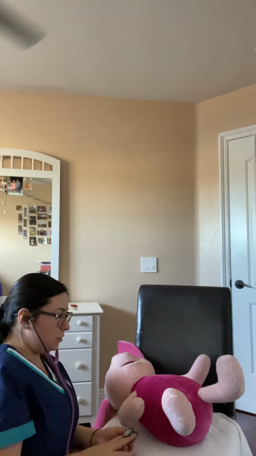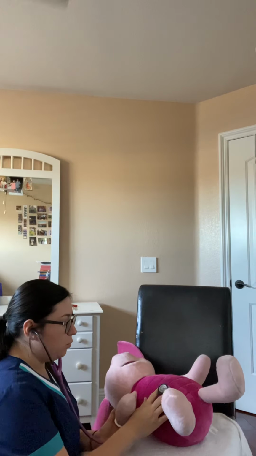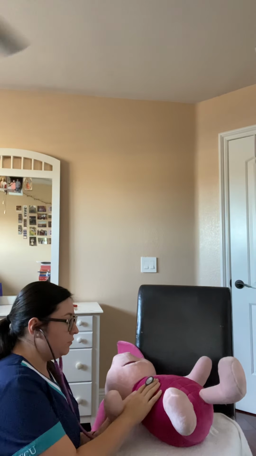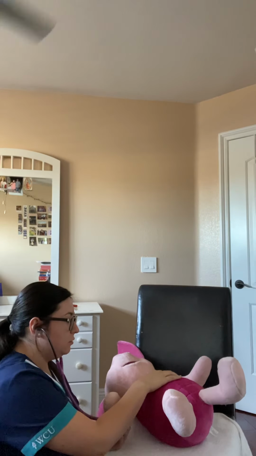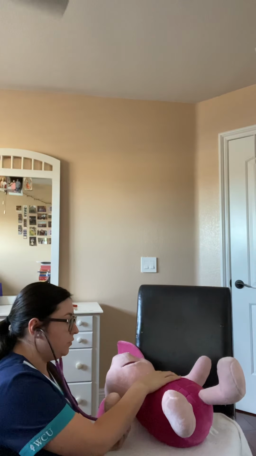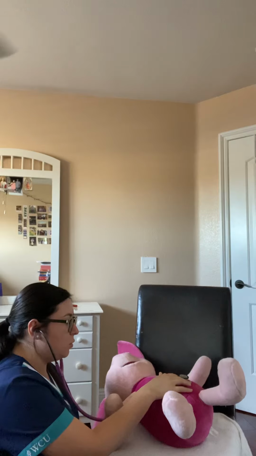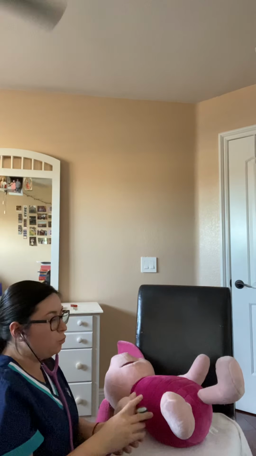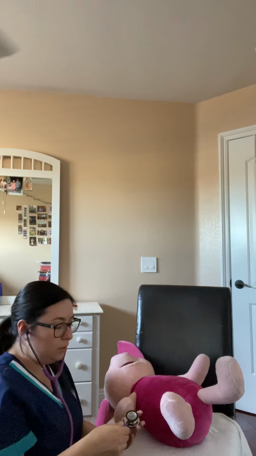I'm going to start on the right lower quadrant for 15 seconds, right upper quadrant for 15 seconds, left upper quadrant for 15 seconds, left lower quadrant for 15 seconds. So I did hear about 15 to 20 gargles per minute.